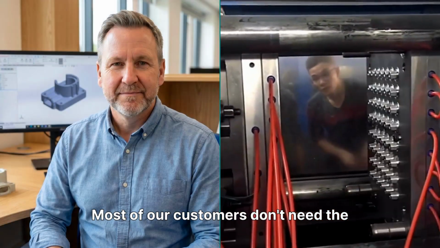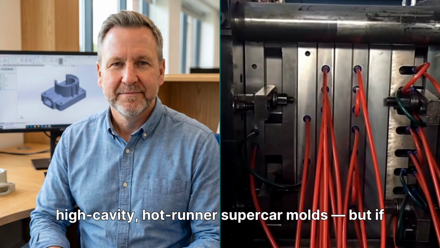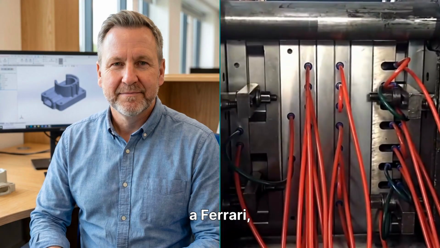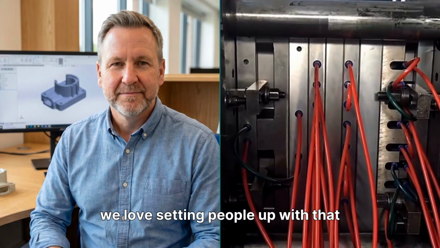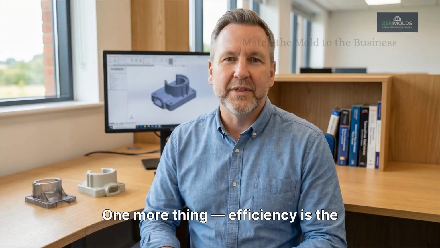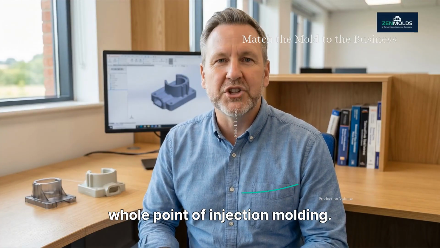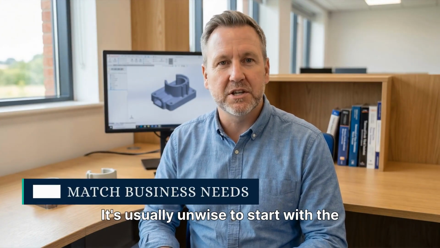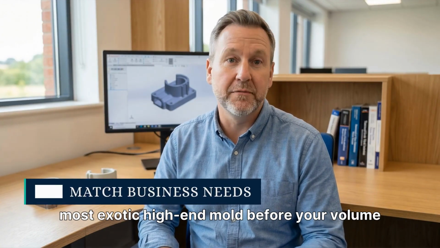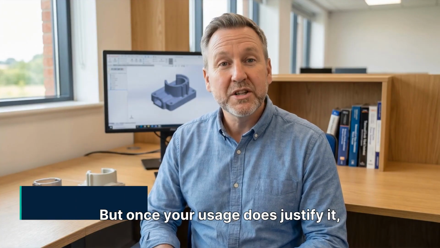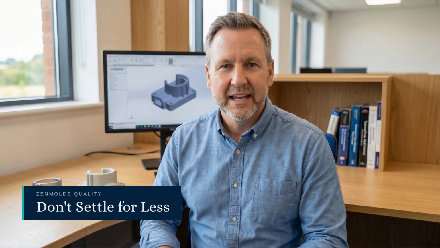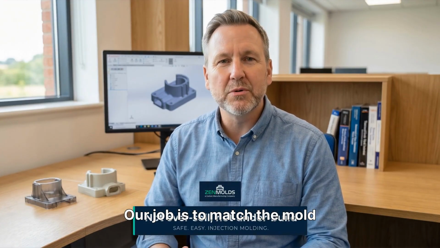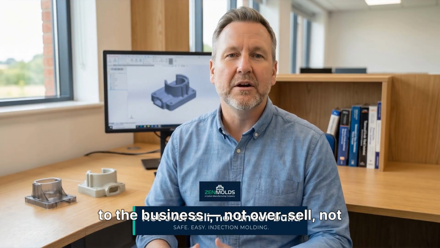Most of our customers don't need the high cavity, hot runner supercar molds, but if your business has the volume to justify a mold that costs as much as a Ferrari, we love setting people up with that kind of profitability. One more thing, efficiency is the whole point of injection molding, so long-term planning matters. It's usually unwise to start with the most exotic high-end mold before your volume justifies it. But once your usage does justify it, it's just as unwise to settle for anything less. Our job is to match the mold to the business, not oversell, not underbuild.